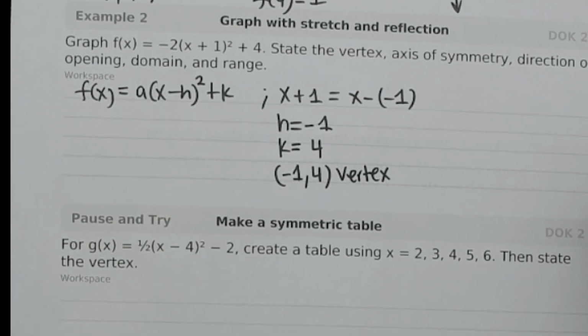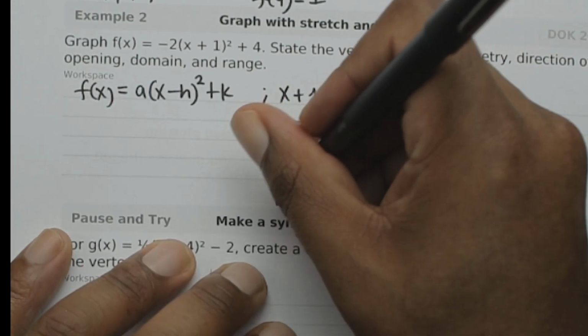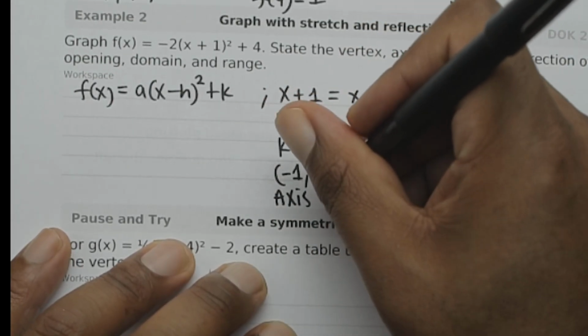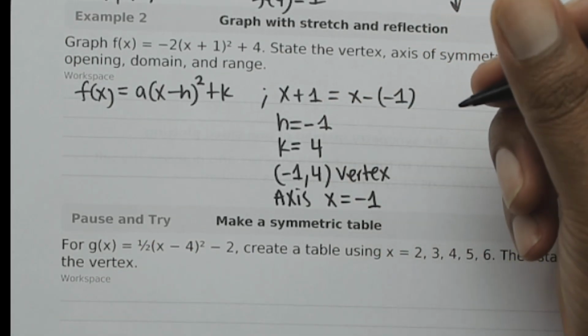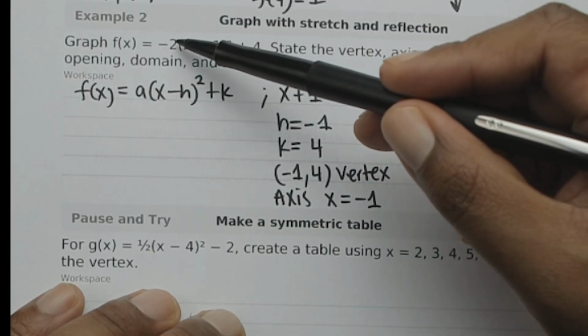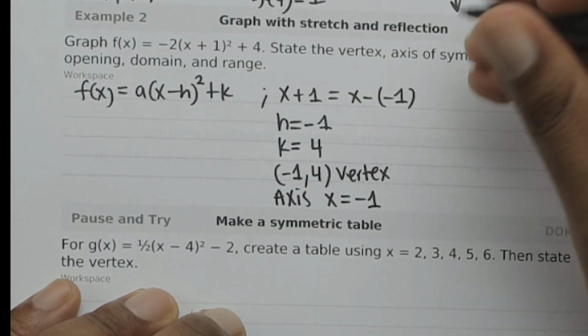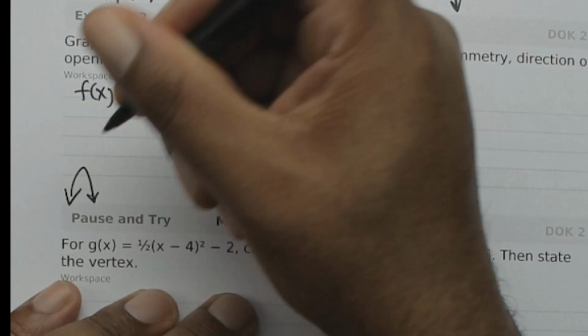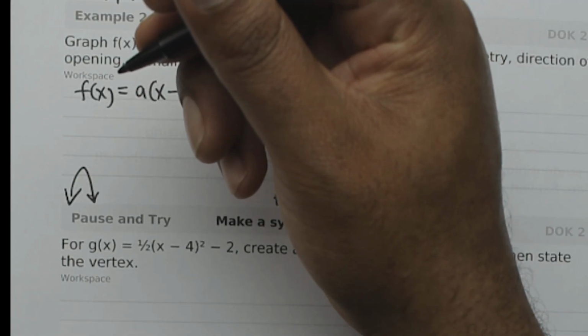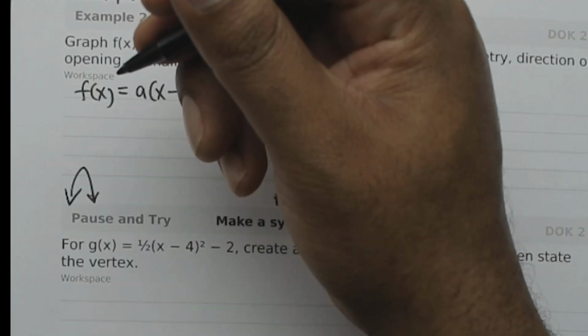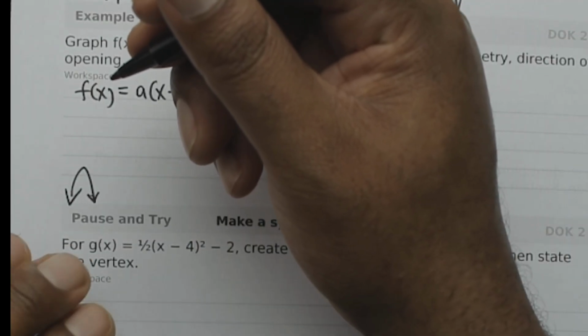The vertex is (-1, 4), and the axis of symmetry is x equals -1. We have a coefficient of -2, which means it's going to open downward. So this graph is going to open downward because of the negative, and it is a parabola, and the 2 indicates that it's going to be vertically stretched.